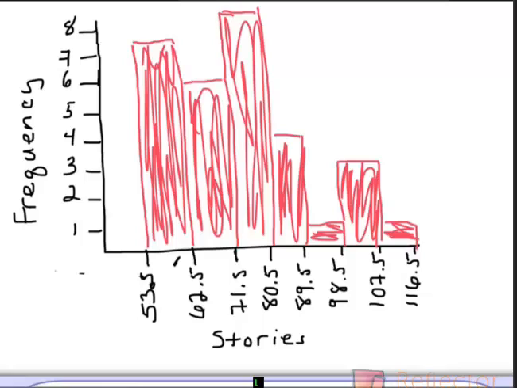Here I have done my histogram. Notice I've done my boundaries, 53.5, 62.5, 71.5, with my hash marks here. I've done my frequencies over on the y-axis, the left-hand side. I have labeled my axes.